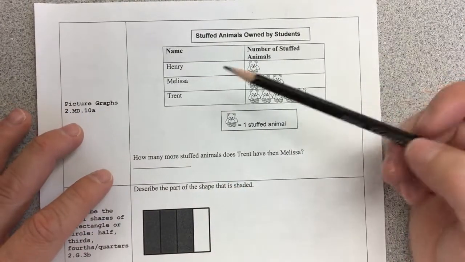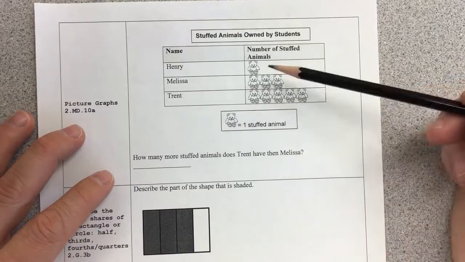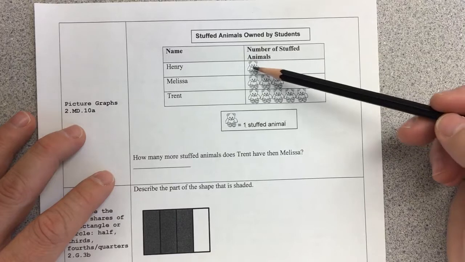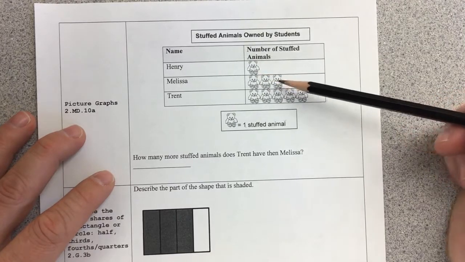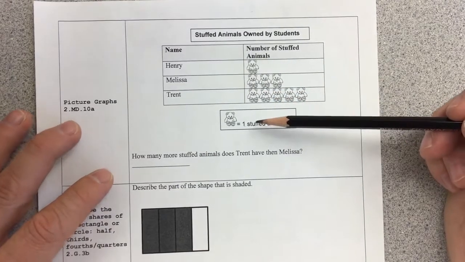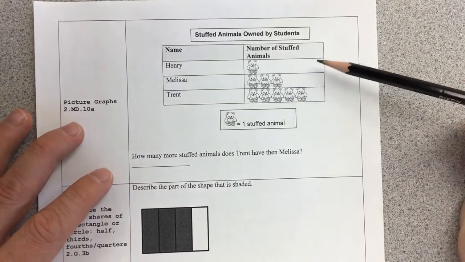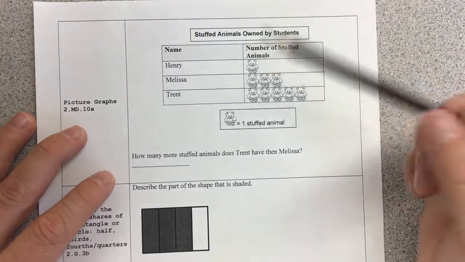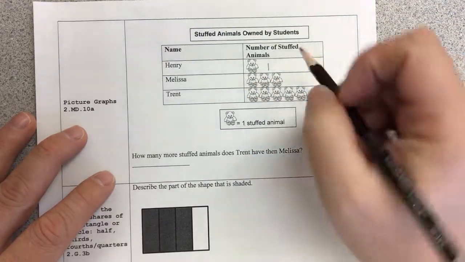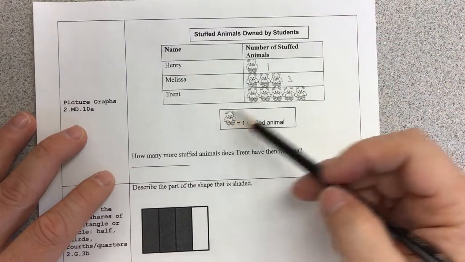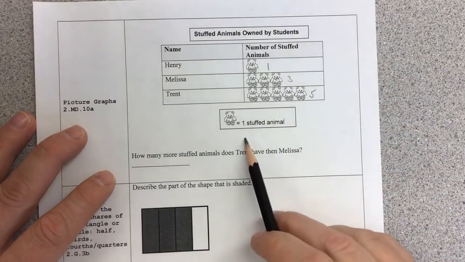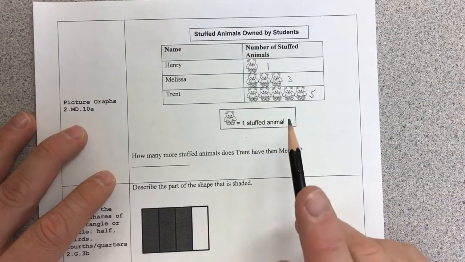Stuffed animals owned by students. So we have Henry, Melissa, and Trent. And here on my key, I have this teddy bear, and that equals 1 stuffed animal. So Henry has 1, Melissa has 3, and Trent has 5. Now, one thing that might help some is I can actually write the numeral here kind of at the end. So Henry has 1, Melissa has 3, and Trent has 5. Because every teddy bear equals 1 stuffed animal.